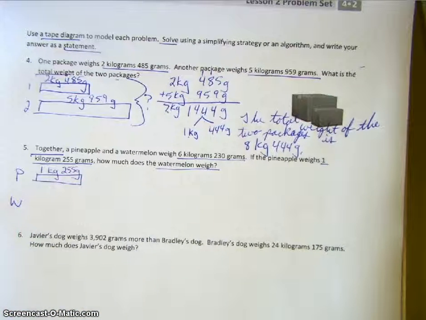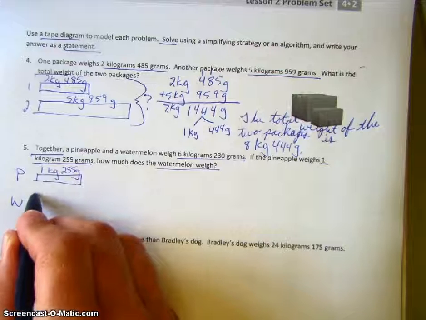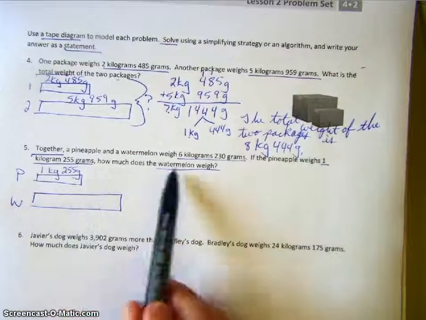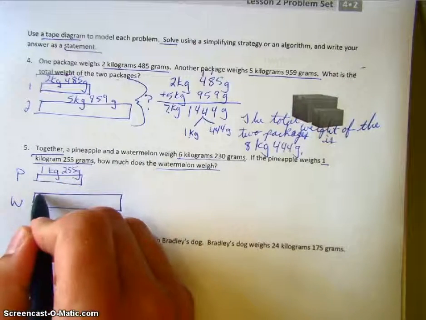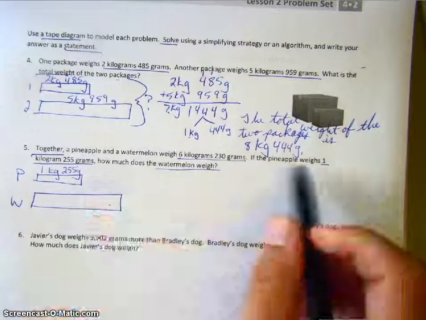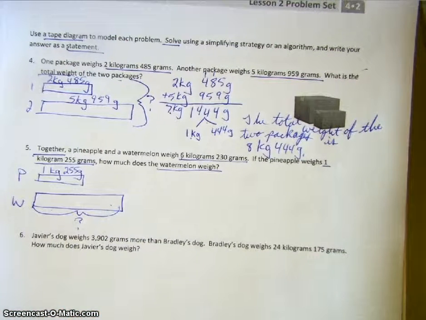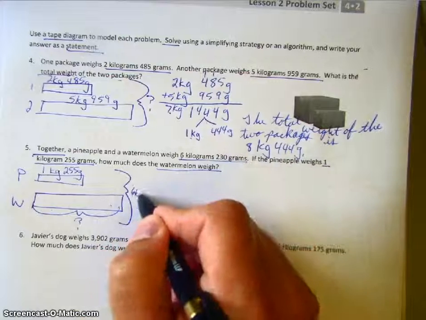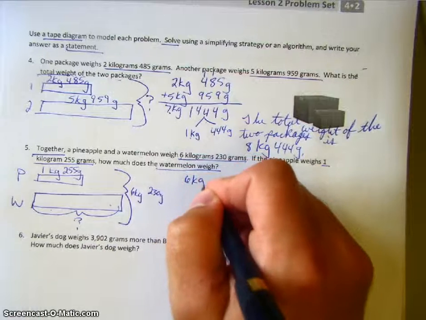The watermelon I know is going to be larger because I see 6 here and only 1 over there. And I know watermelons are bigger, so I'm going to make this bar a little bit bigger. We're trying to find out the weight of the watermelon, so this is our unknown. But we know that our total is 6 kilograms, 230 grams. So now to solve this, since I'm being given the total, I know that I'm going to need to be subtracting.